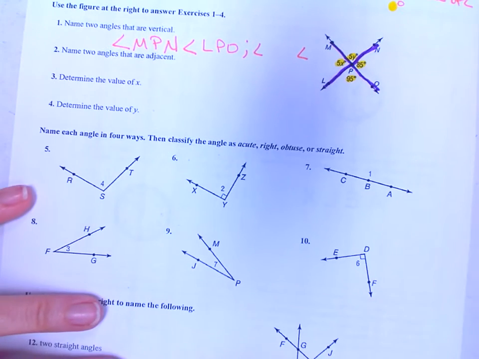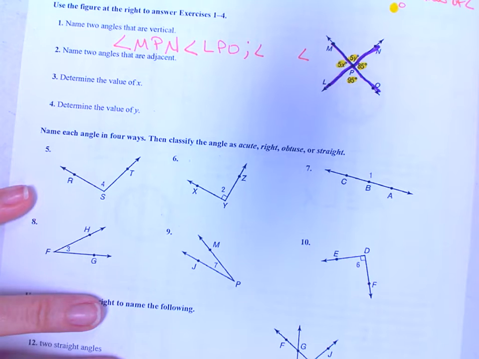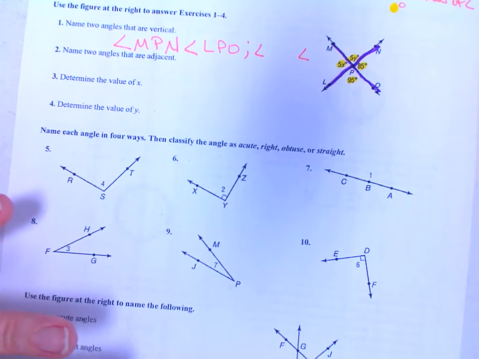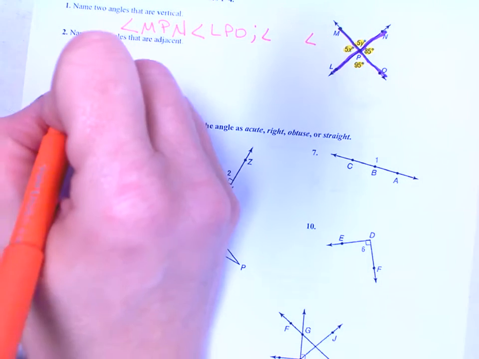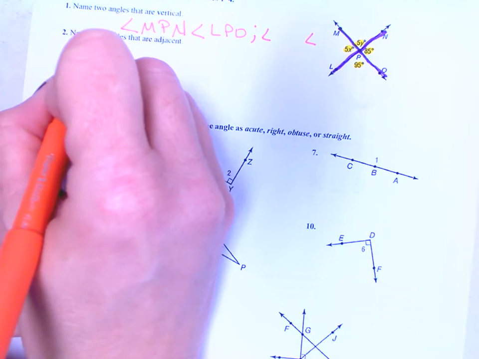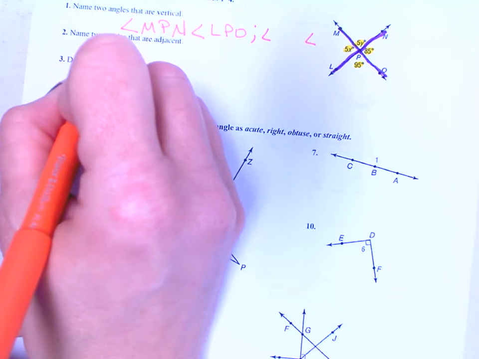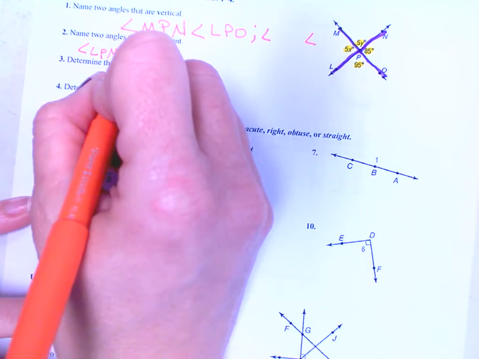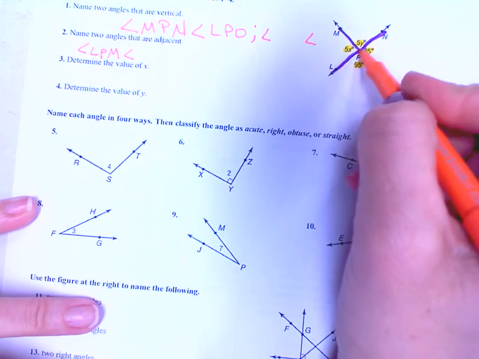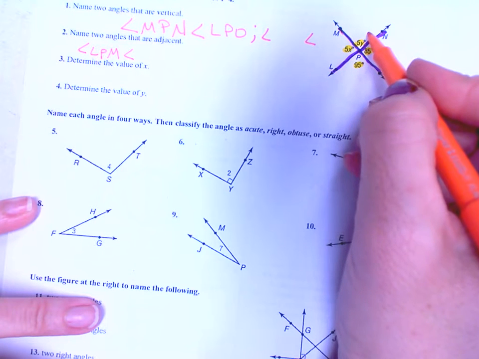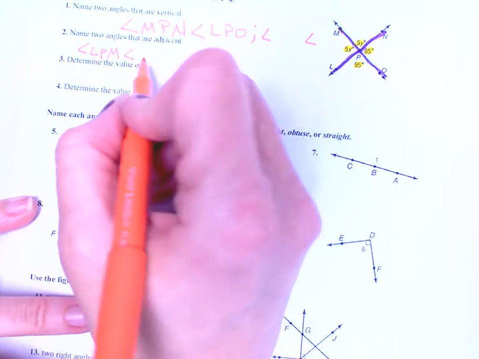Number 2, name two angles that are adjacent. Remember, adjacent shares the same vertex, same side, common side. They do not overlap. So an adjacent angle would be angle LPM and angle MPN, and this has to be the adjacent angle right here.